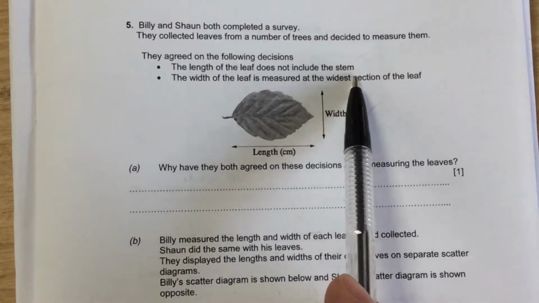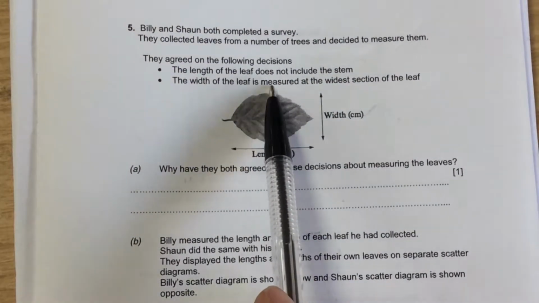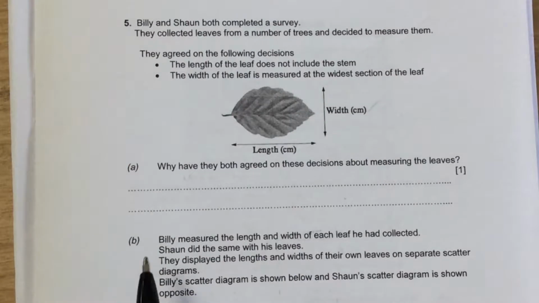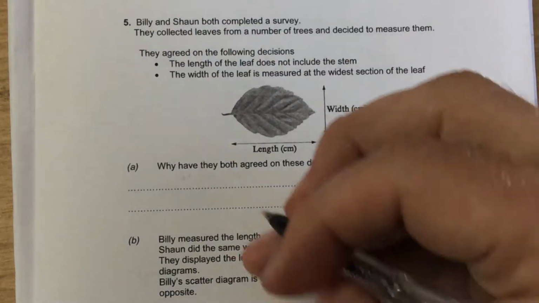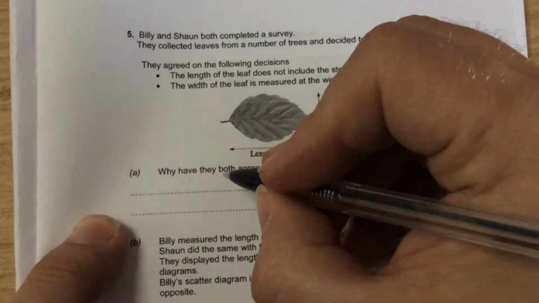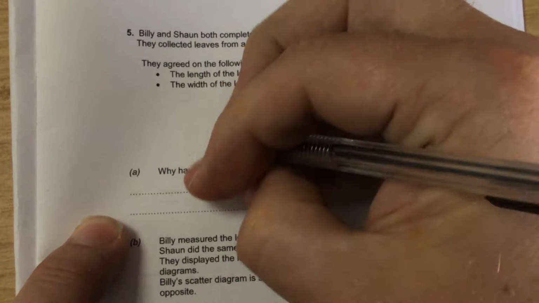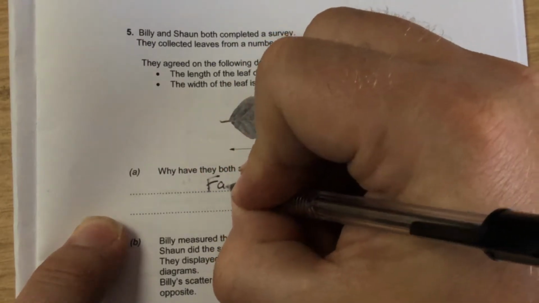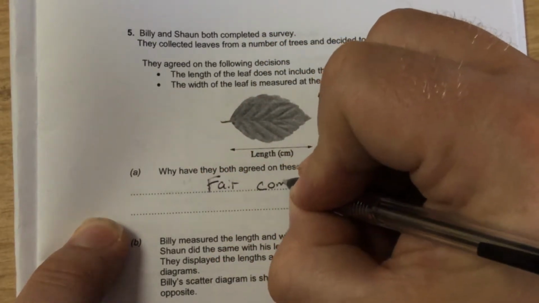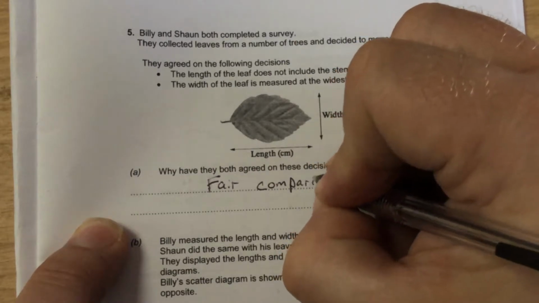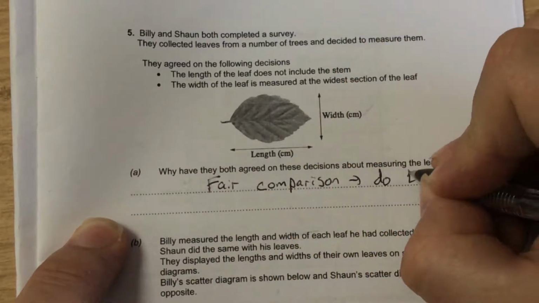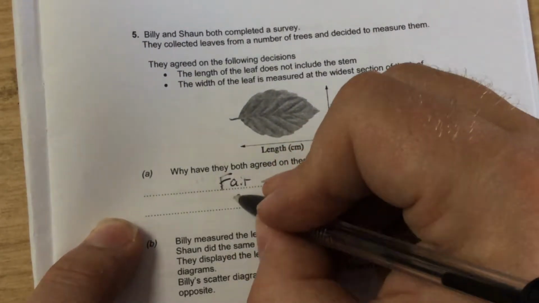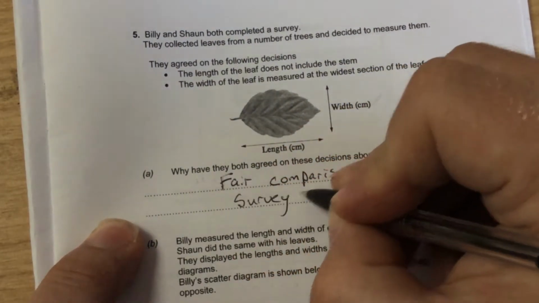The width of the leaf is measured at the widest point of the leaf. So they're looking at the widest point. Why have they both agreed on these decisions about measuring the leaves? Okay, it's very important that it's a fair comparison. So when they've got an experiment going, they need the same rules. It's a fair comparison, so it means that they do the survey the same way.